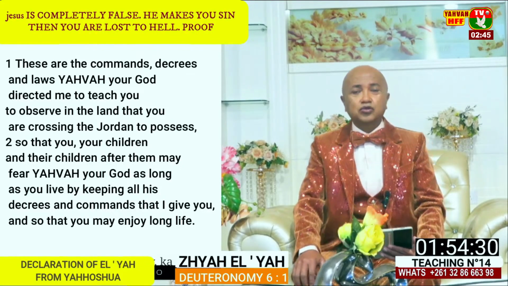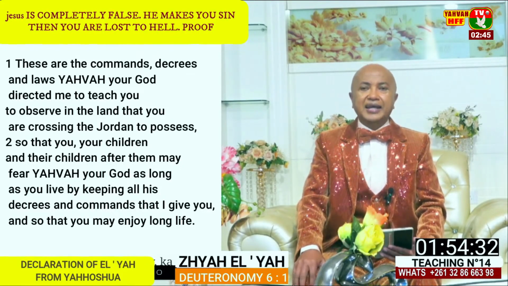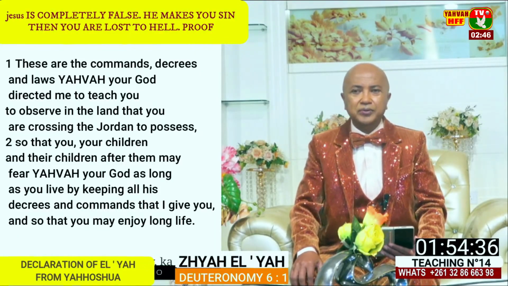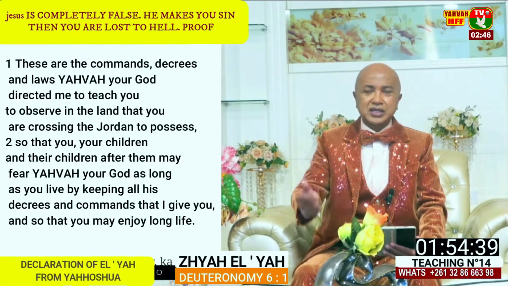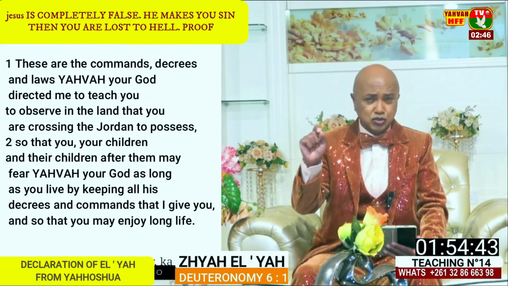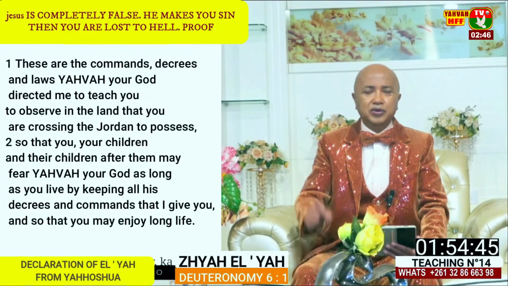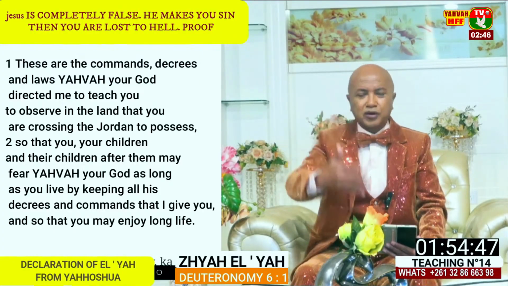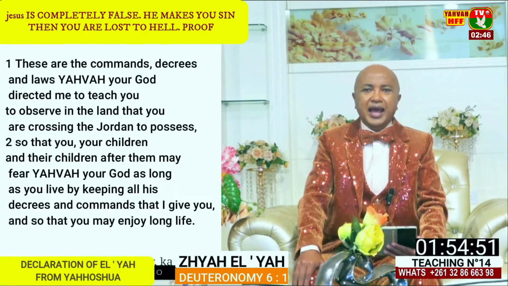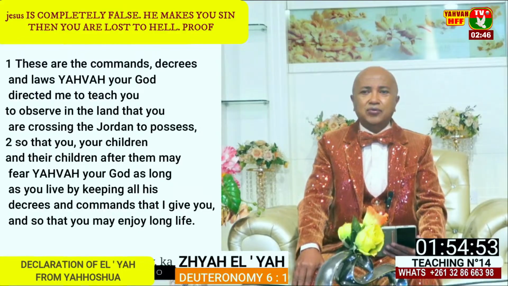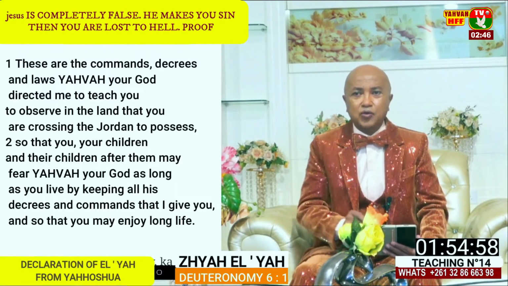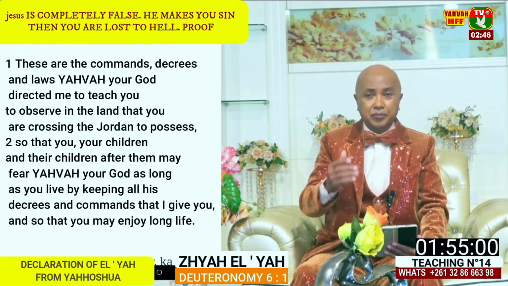Deuteronomy chapter 6, verse 1. These are the commands, decrees, and laws YAHVAH, your God, directed me to teach you. So the commands, decrees, and laws are the Ten Commandments and the laws. So there are 613 for those who have counted it. So 613 laws that God has given on Mount Sinai. Commands, decrees, and laws YAHVAH, your God, directed me to teach you.